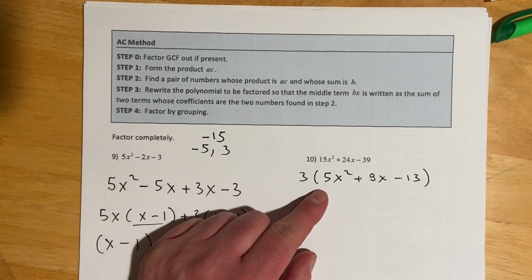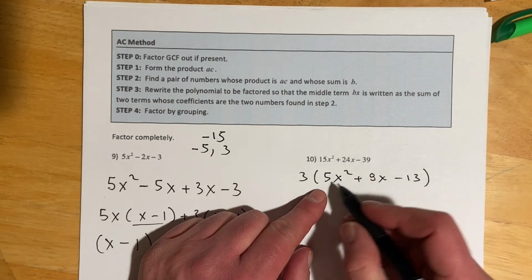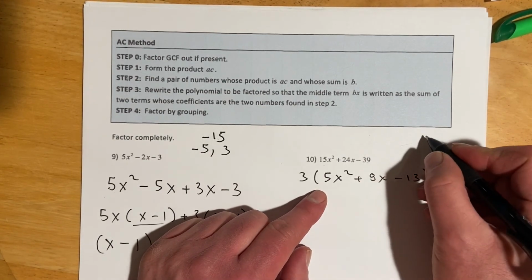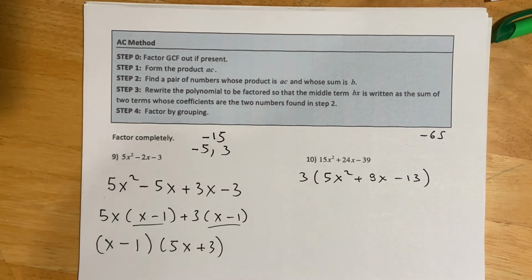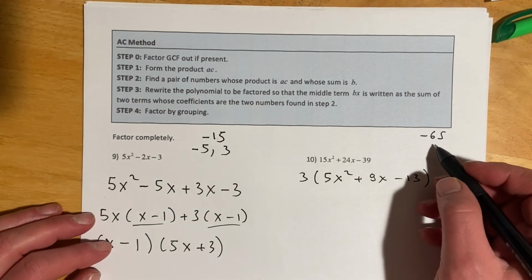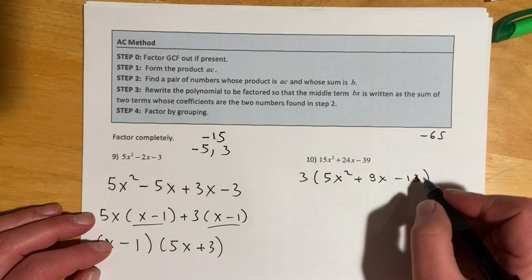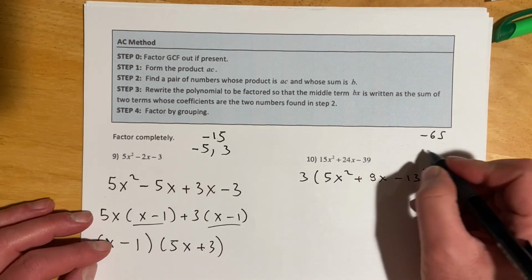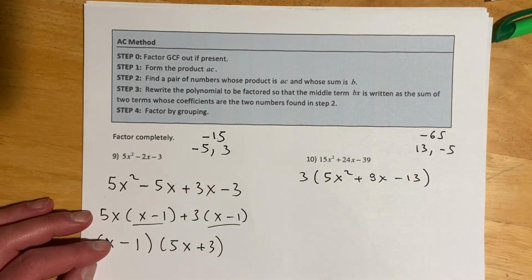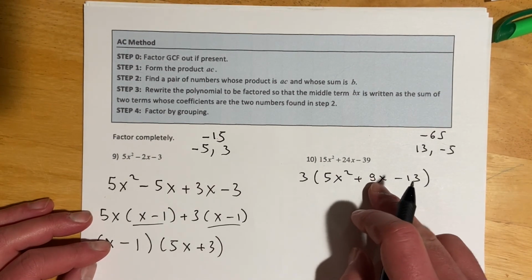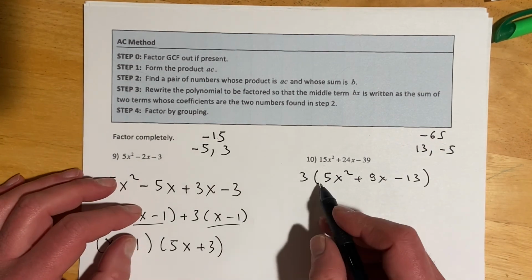And then from there, we're going to go 5 times negative 13, and that will be negative 65. And they need two numbers that multiply to be negative 65 that are 8 apart. And so that's the 13 and the 5 again, except the 13 will be the positive and the 5 will be the negative.